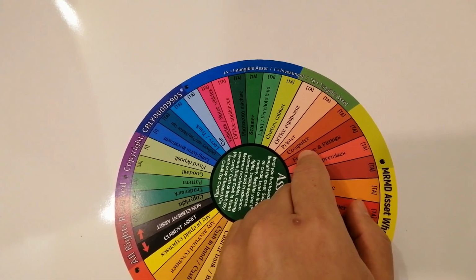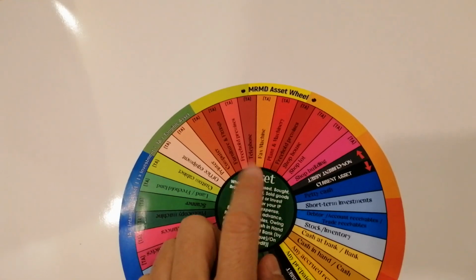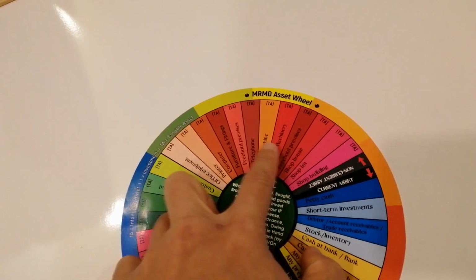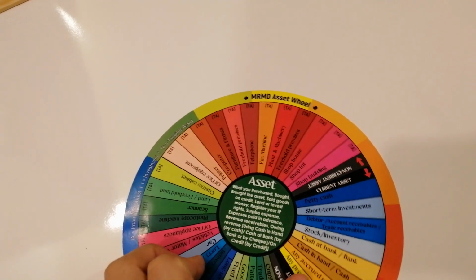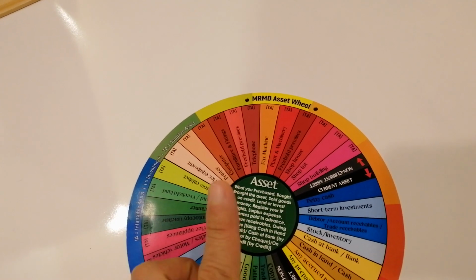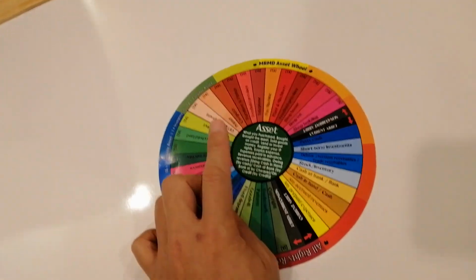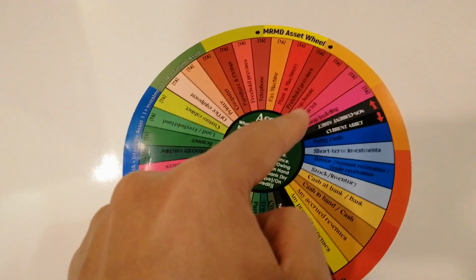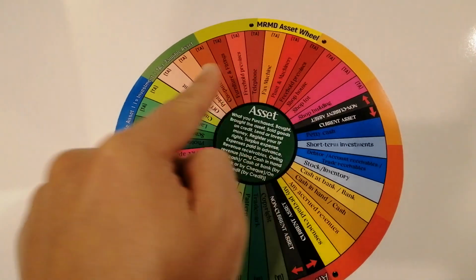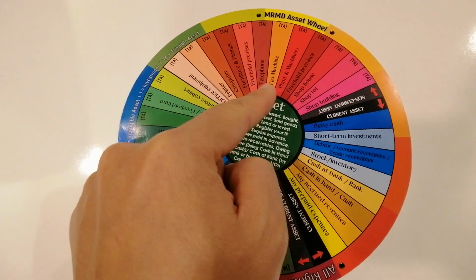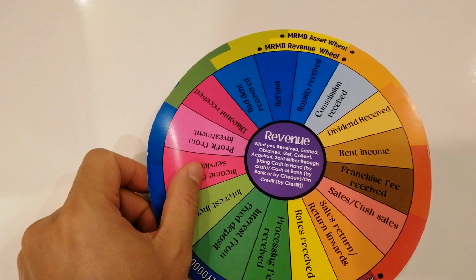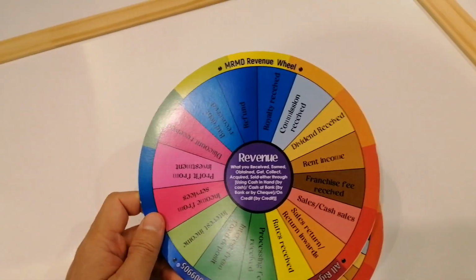We know that computer supposedly is under asset. So after this, this tool will guide you. Okay? Because I told you just now, the first process in accounting is classification. So if you fail to classify an item as asset, for example a fax machine, it will not be in revenue. This is the only item list for revenue.